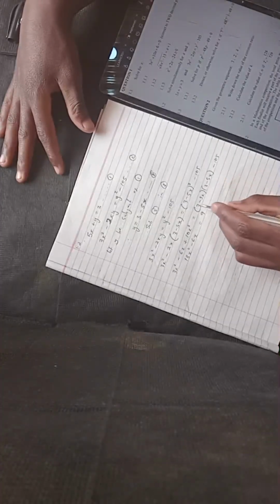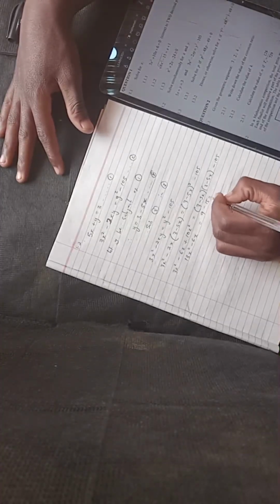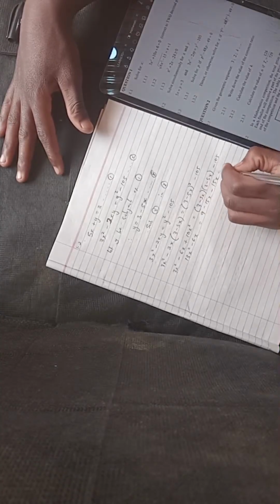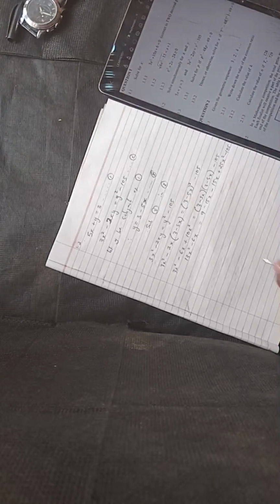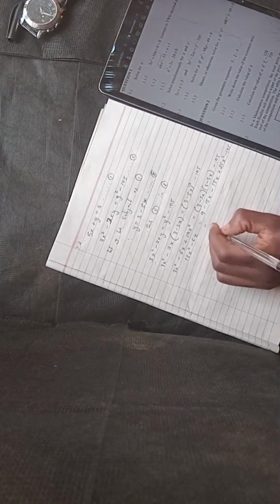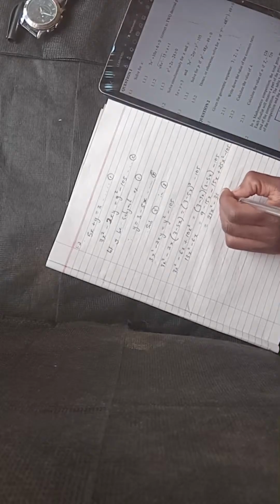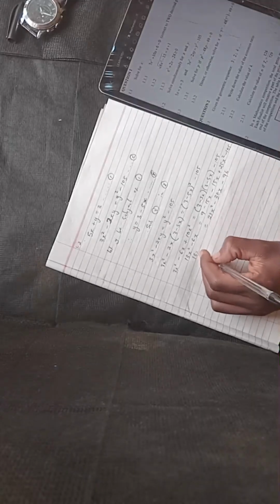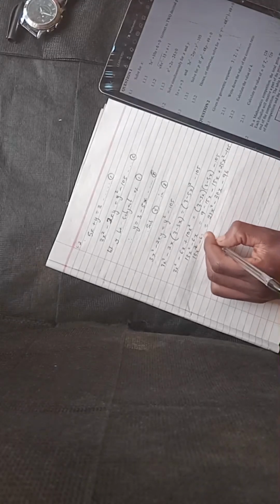This is equals to 9. This and this is 9. That and that is minus 15x. That and that is minus 15x. This and this is plus 25x squared minus 105. All of this is equals to, we bring the 25x squared to the front. This and this make minus 30x. That and that makes minus 96. All of this is equals to 13x squared minus 6x.